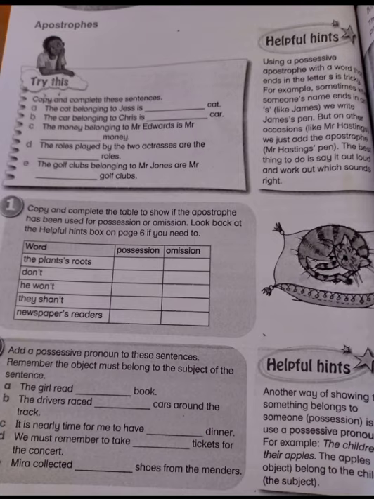It is also used to show that some words have been omitted, like it shows omission of words or of letters in a word. Now, let's look at how to use an apostrophe, starting with the possessive apostrophe, because we have different apostrophes. We have those used for omission, and we have those used for possessives.